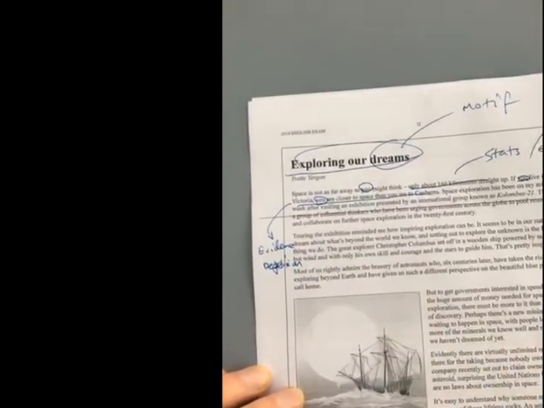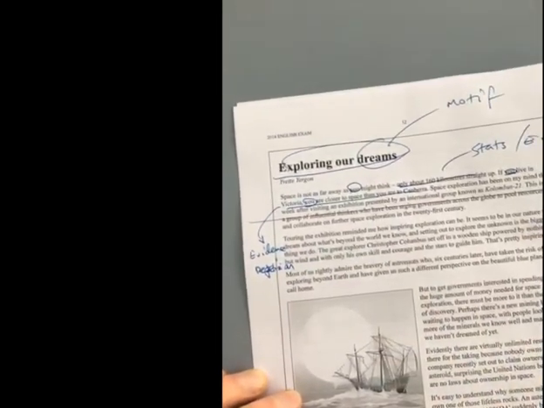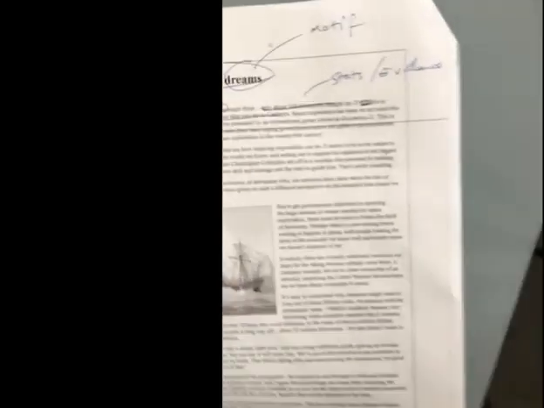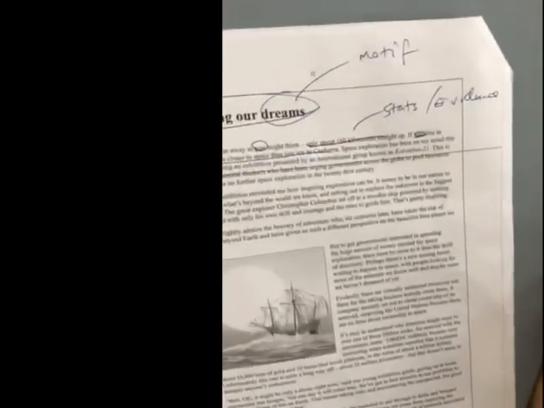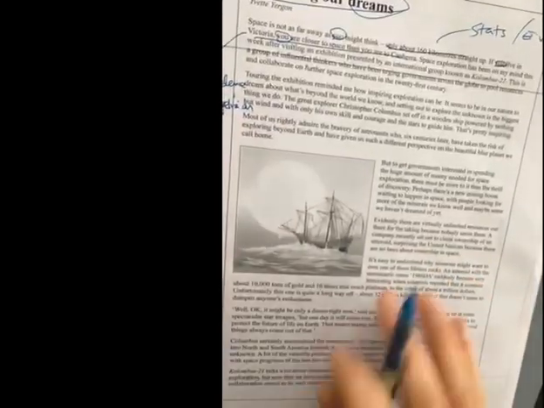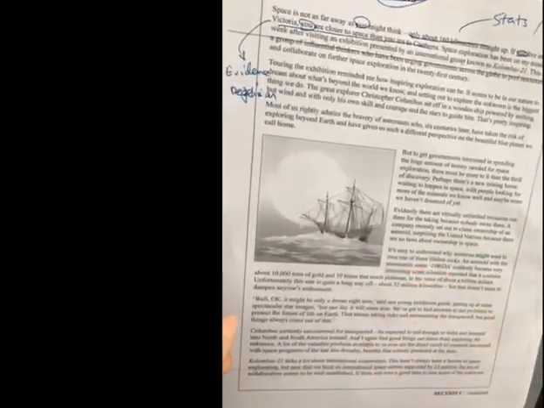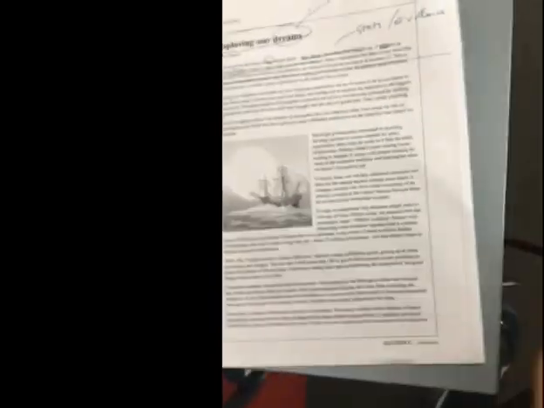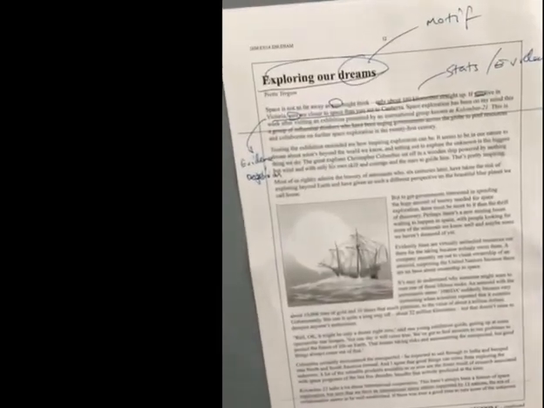Space exploration has been on my mind this week after visiting an exhibition. Evidence, repetition. When you said Victoria is closer to space, you said evidence. What's the other?